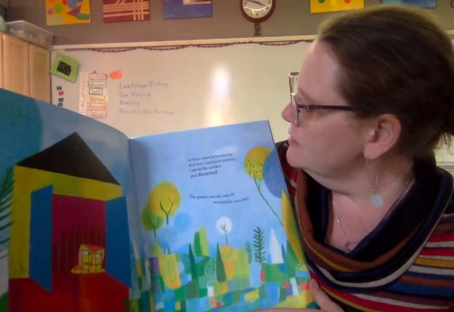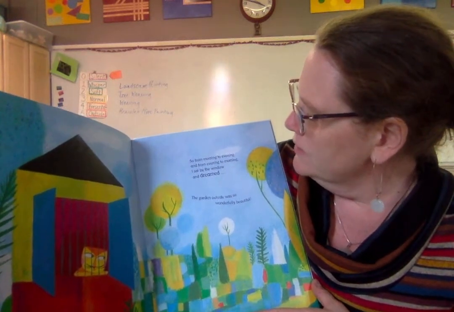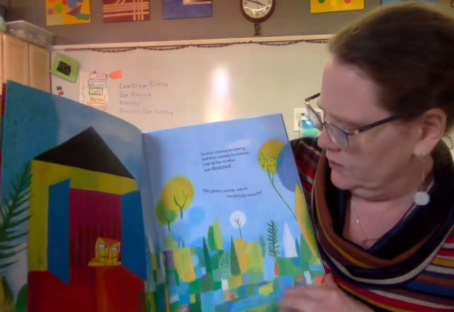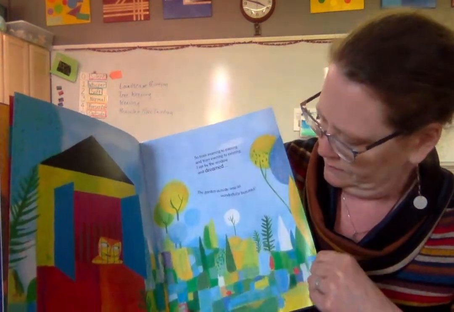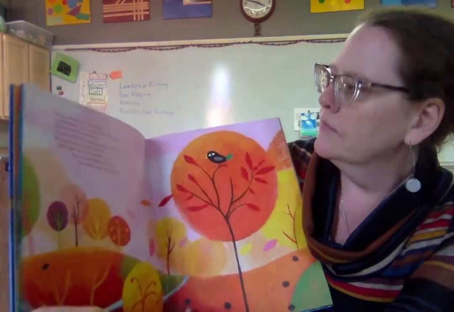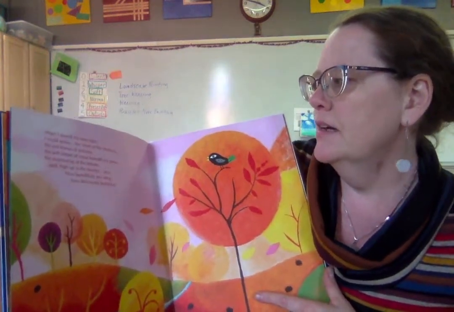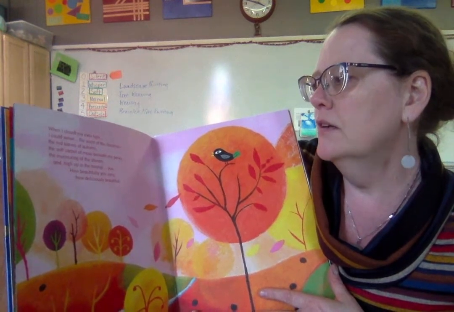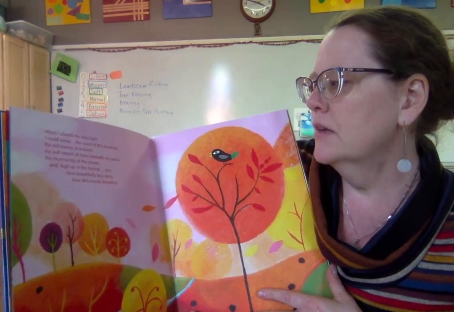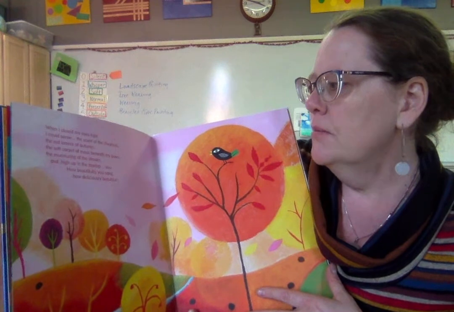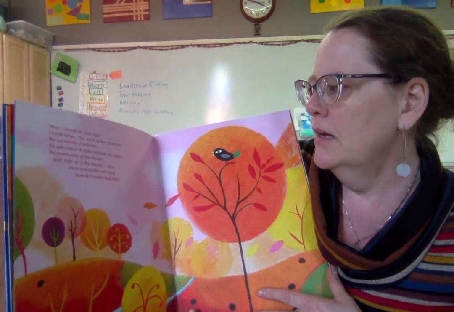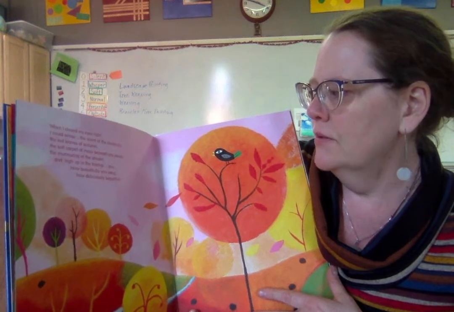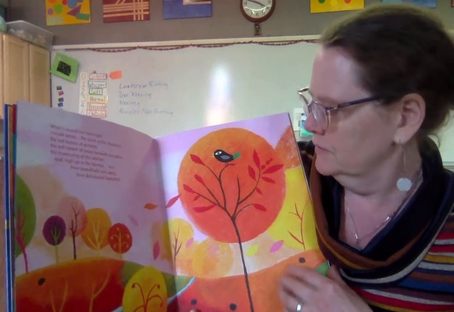So from morning to evening and from evening to morning, I sat by the window and dreamed. The garden outside was so wonderfully beautiful. When I closed my eyes tight, I could sense the scent of chestnuts, the red leaves of autumn, the soft carpet of moss beneath my paws, the murmuring of the stream, and high up in the treetop, you. How beautifully you sang, how deliciously beautiful.